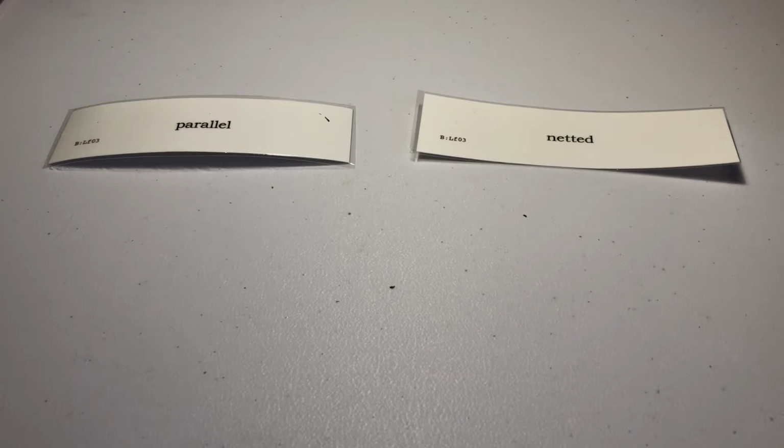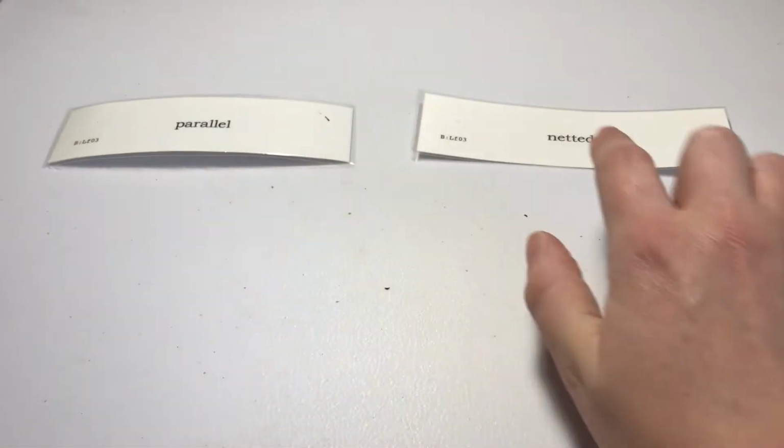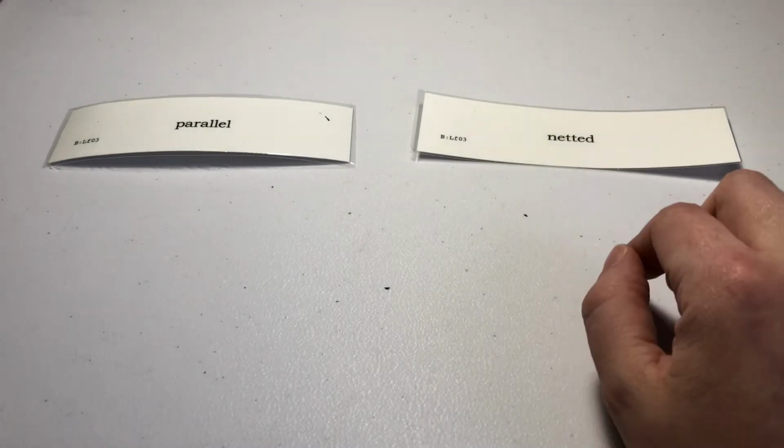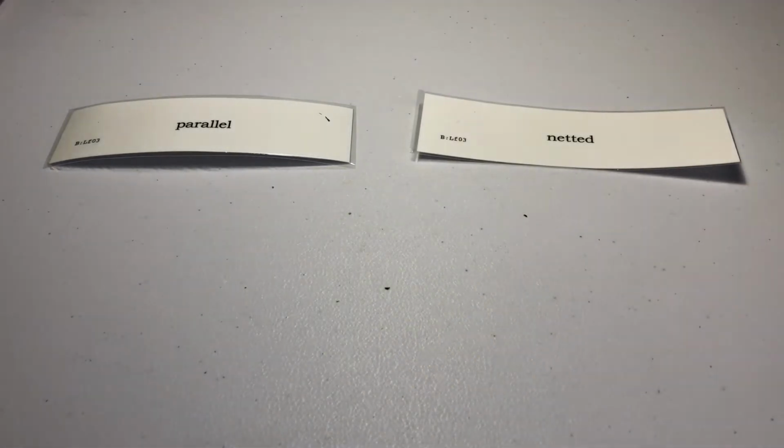So we've been talking about different ways to classify leaves, different types of leaves, depending on their veins and whether they are simple leaves, just one, or compound leaves. So today we're going to talk about how to classify them. Here I have two labels: parallel and netted or reticulate. I can take my leaves and sort them according to whether they have parallel veins or netted reticulate veins.